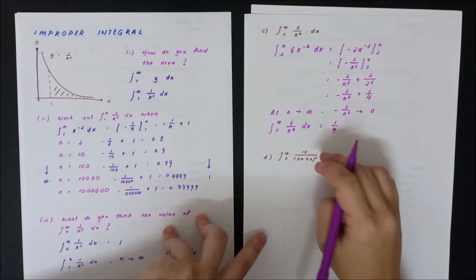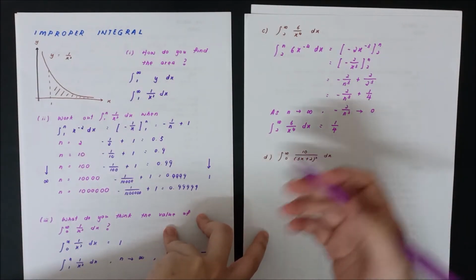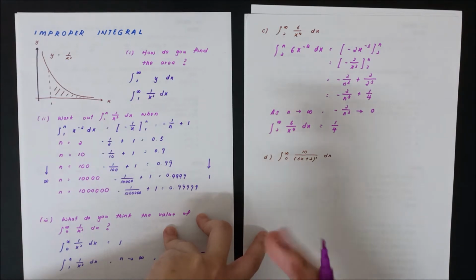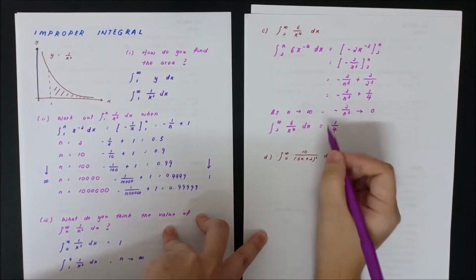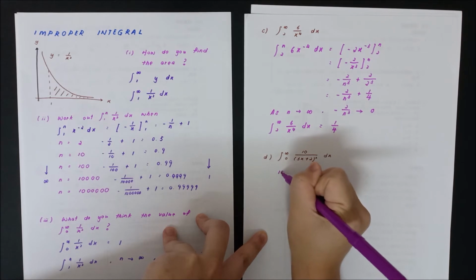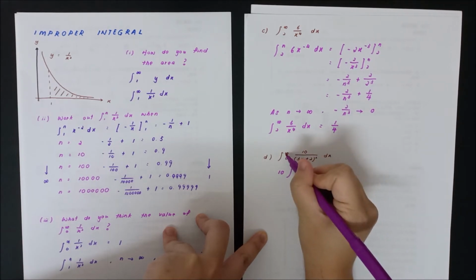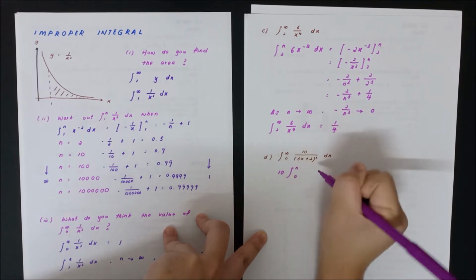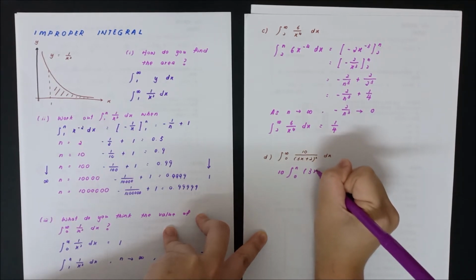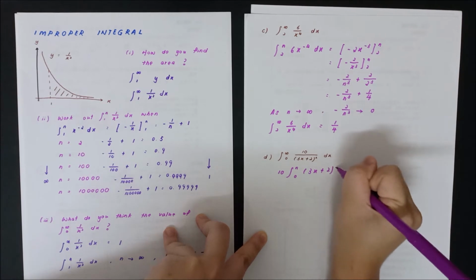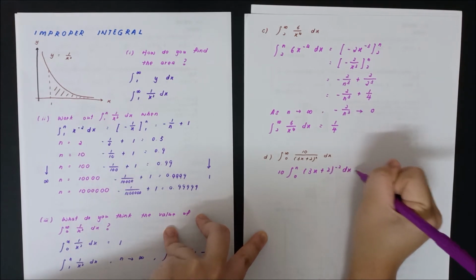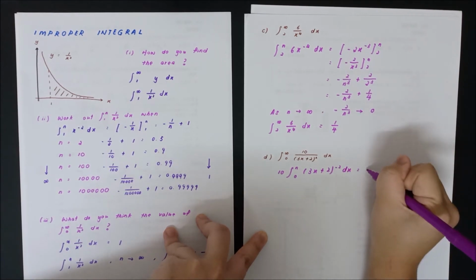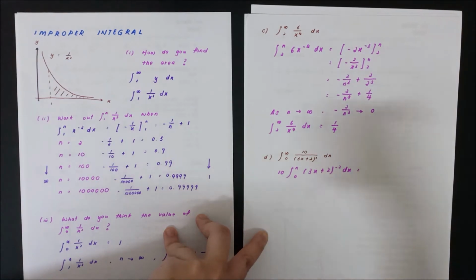Okay, so the same thing, but this time maybe we try to move the 10 out so you can see the difference, but it's actually the same thing. Okay, so if you want to move the 10 out, you can move the 10 out. So the same thing, we are substituting the infinity part to be n, and then from 0 to n, 10 times (3x plus 2) to the negative 2 dx equals to, and then you can start to do integration.